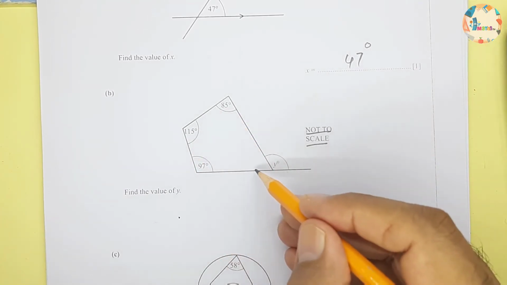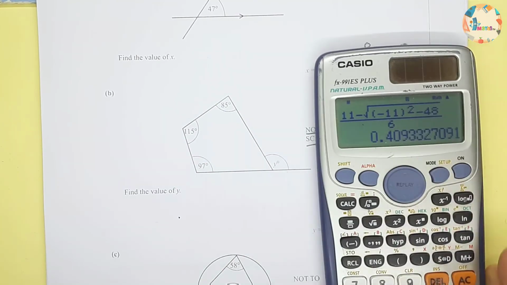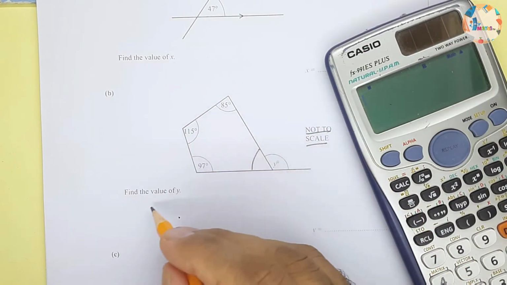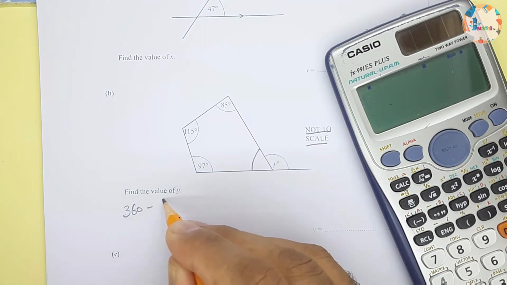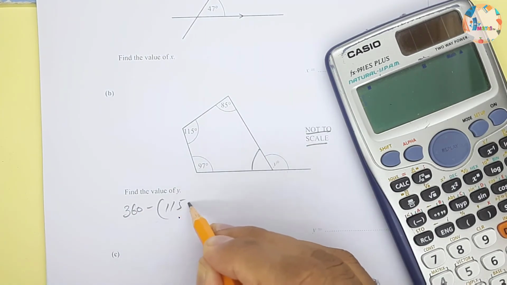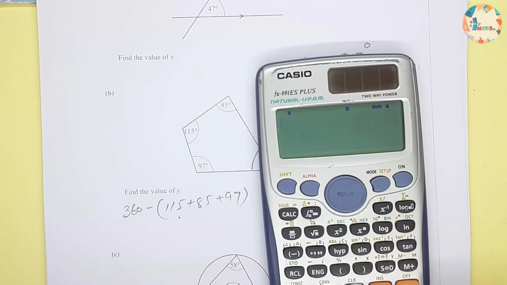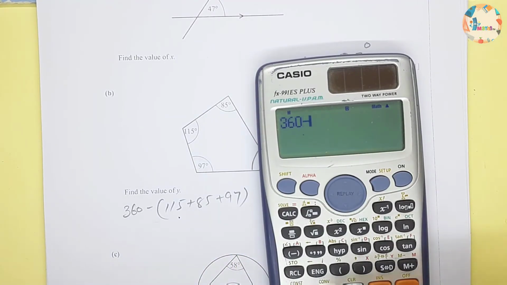This quadrilateral has 3 angles given, so we can calculate the fourth angle. This will be 360 minus 115 plus 85 plus 97.